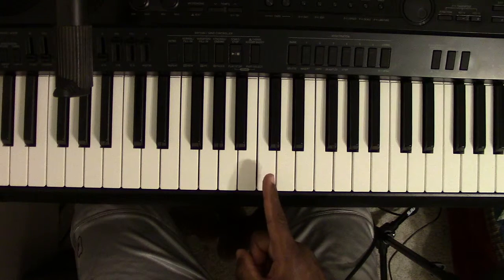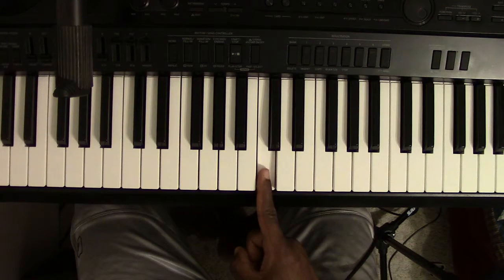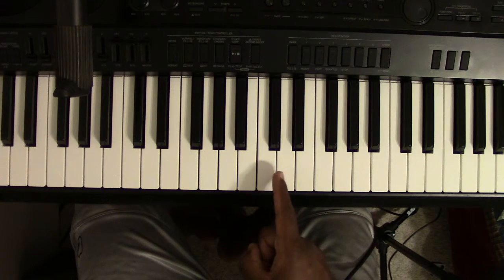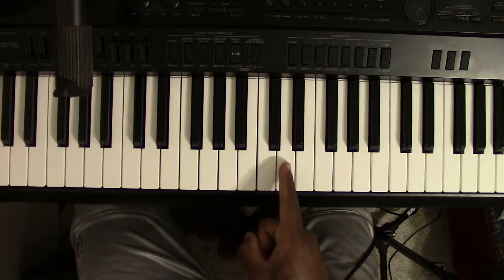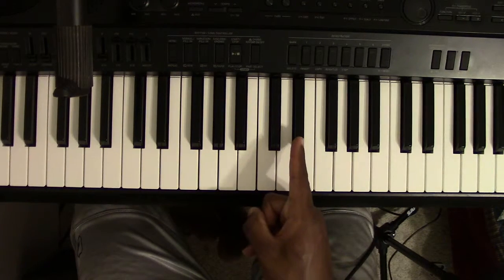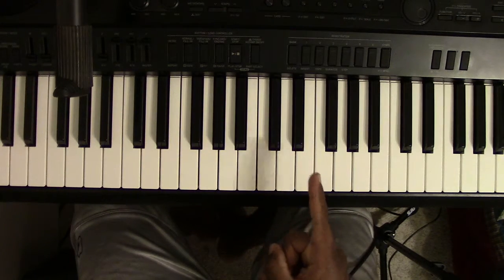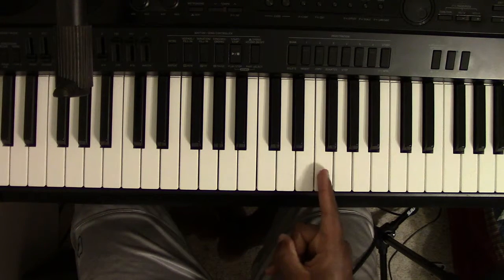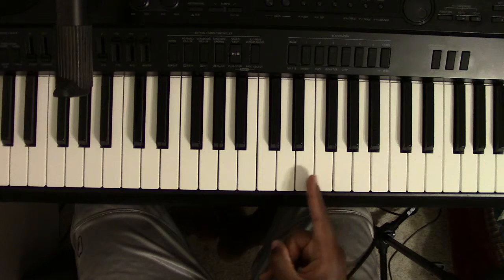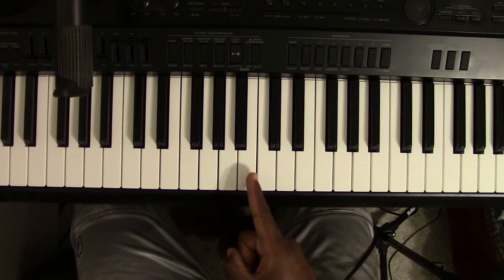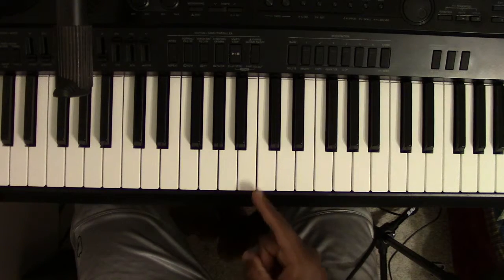But between, for example, C and D, this is a whole tone because you have a half tone in between. And between D and E, this is a whole tone because you already have a half tone in between. Between E and F is the half tone. You have nothing else in between. B and C is the half tone. There's a half tone difference between them.